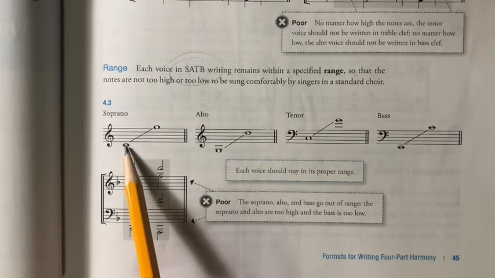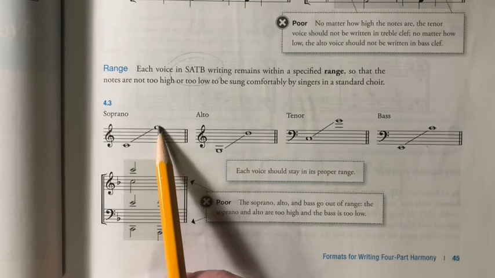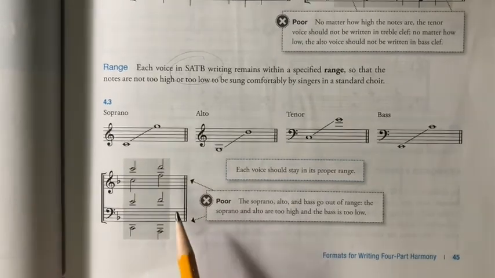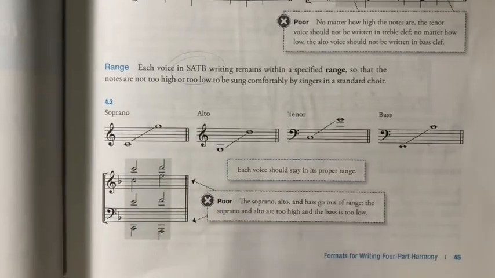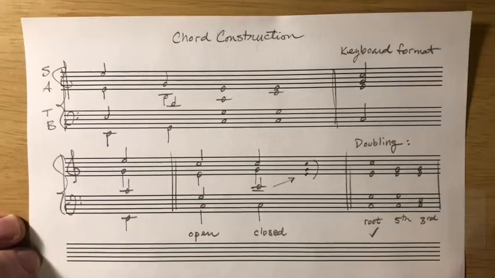Soprano should not go lower than middle C, should not be written higher than the G on top of the staff, and so forth. So you can refer to these in your book. Chord construction.